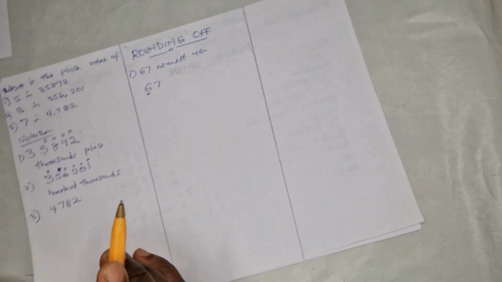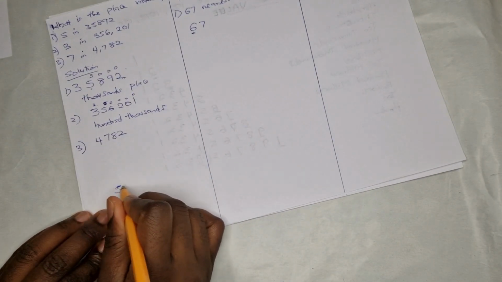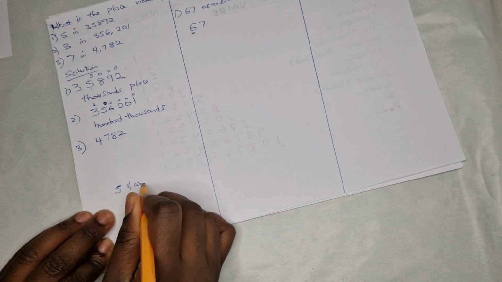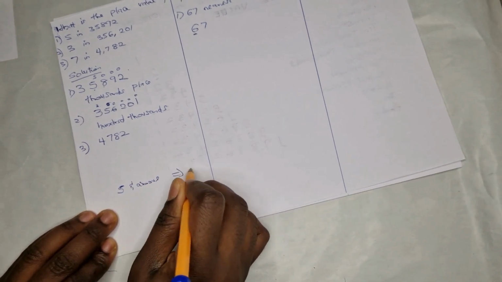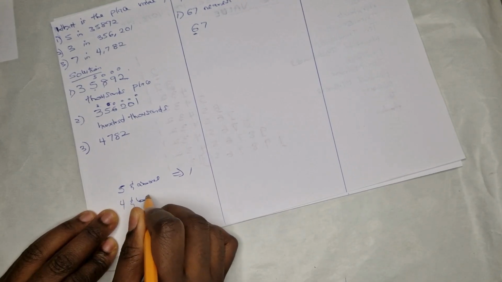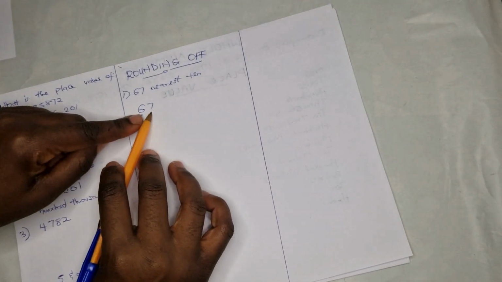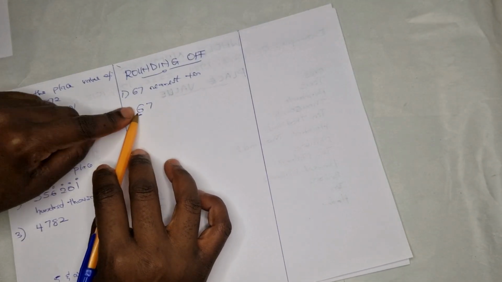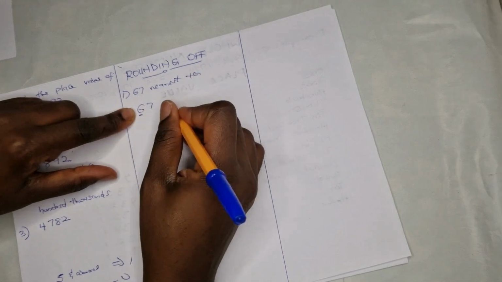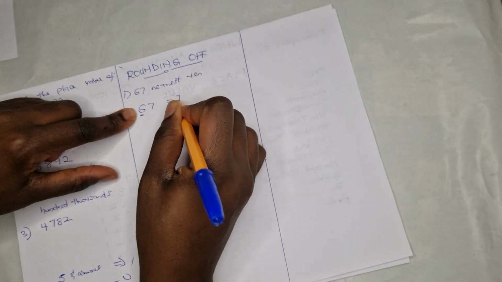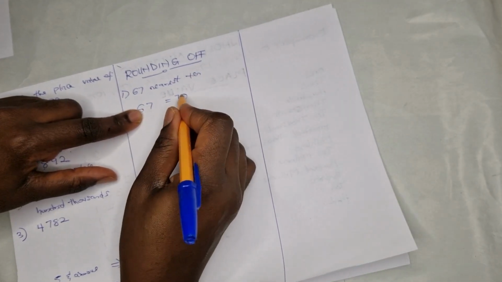If it is 5 and above, you turn it to 1, but if it is 4 and below, you turn it to 0. So we add that 1 to this 6. If we add 1 to 6, it becomes 7 and then this number becomes 0.